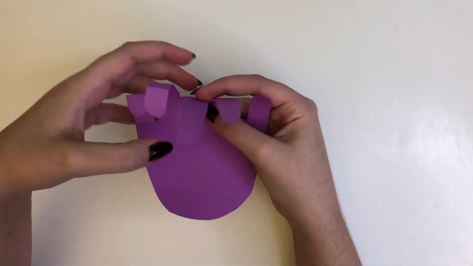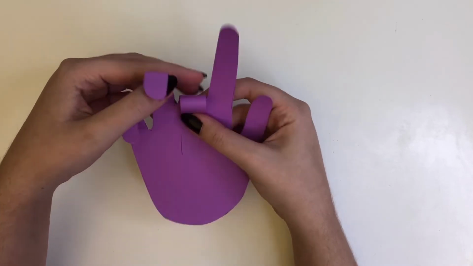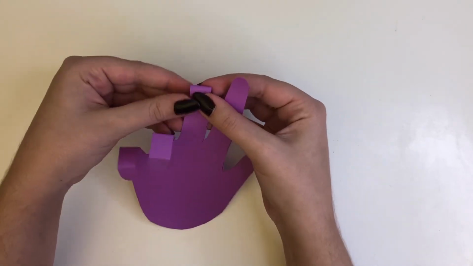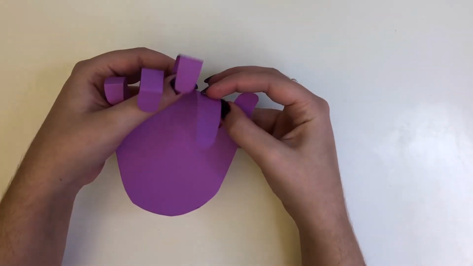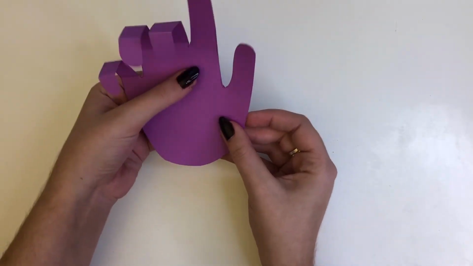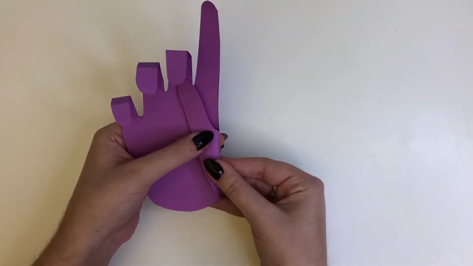My next letter is the letter Q. This letter is normally seen from the side, but I'm flipping it so that it's seen from the front perspective. You can do this with any of your letters.